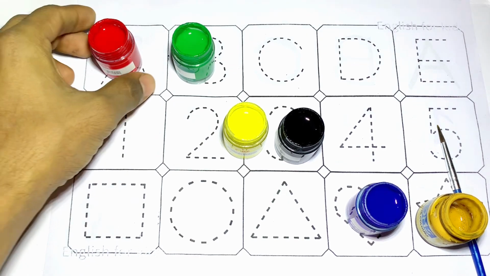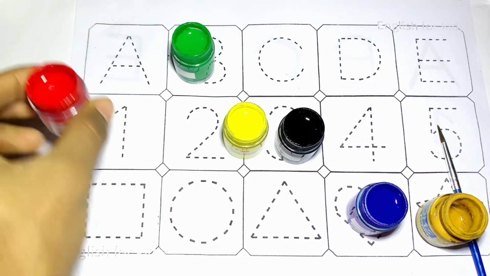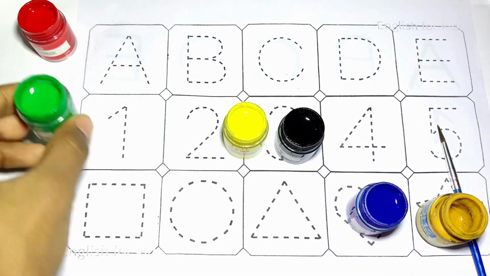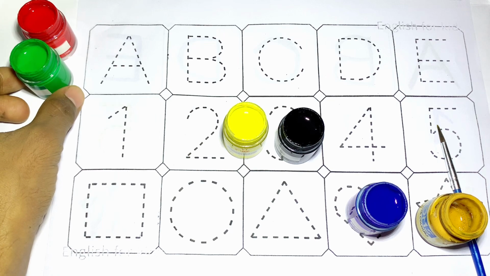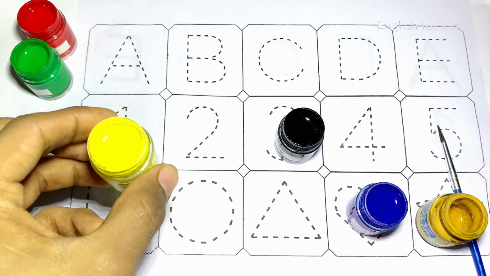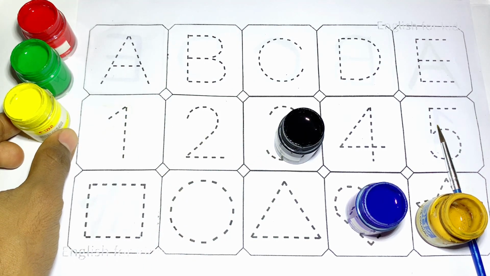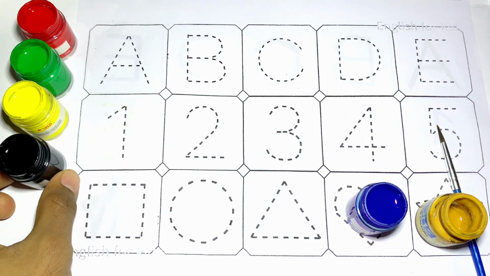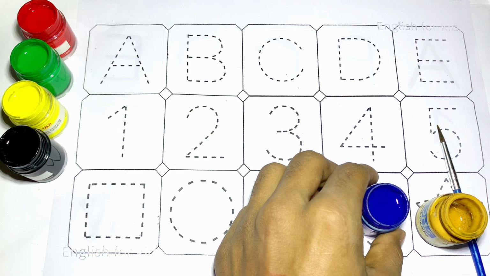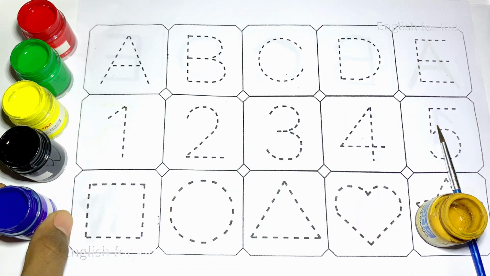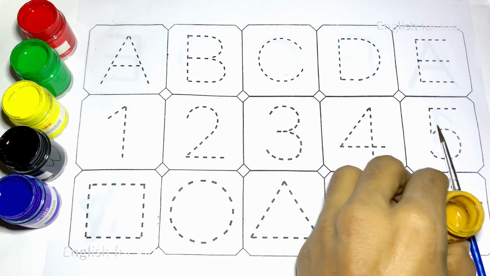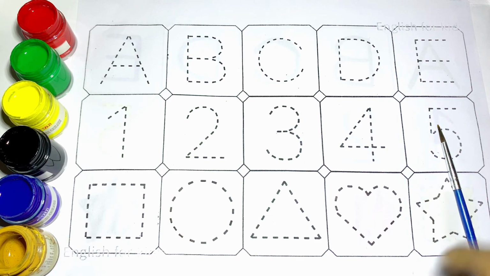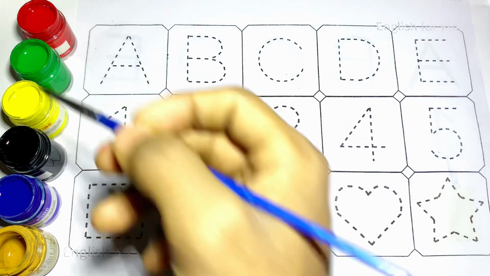Kids, colors names: red color, green color, yellow color, black color, blue color, yellow color. Kids, now coloring alphabets, numbers and shapes.